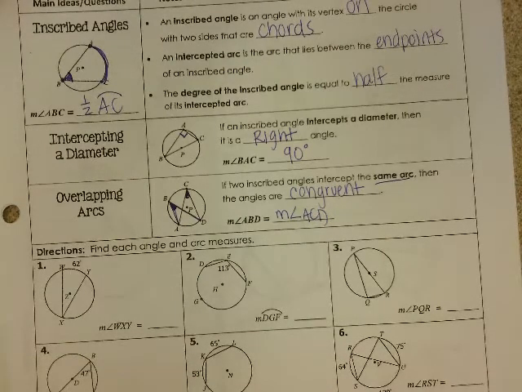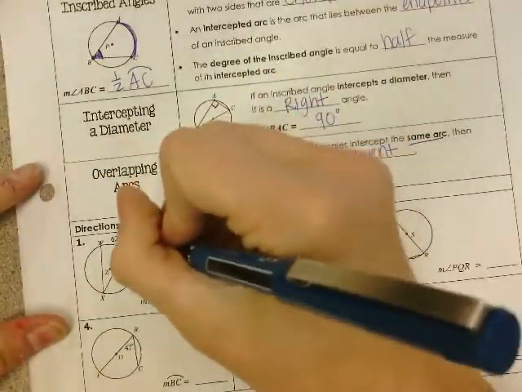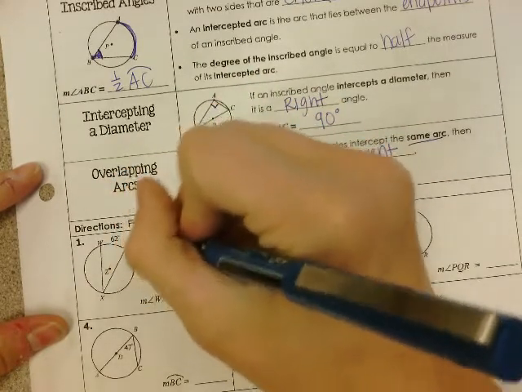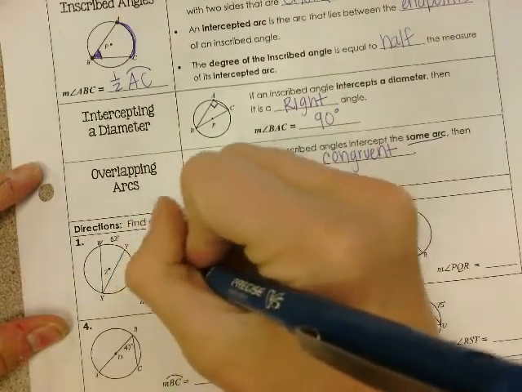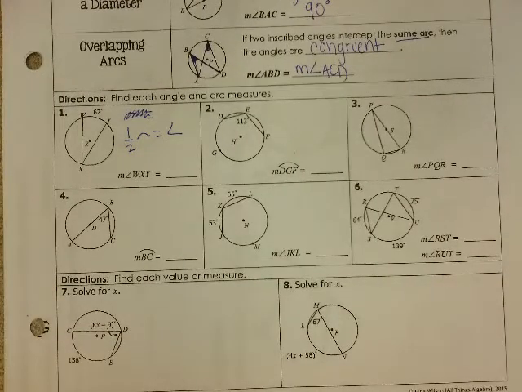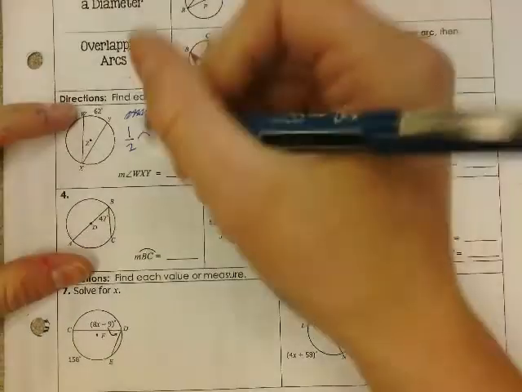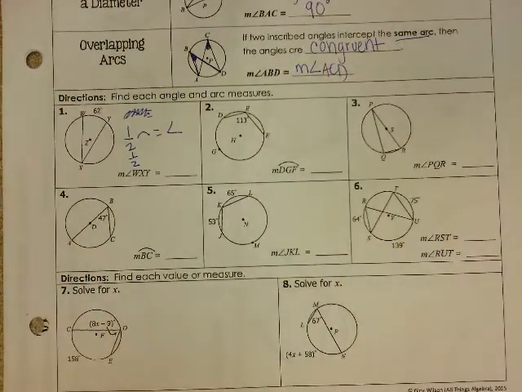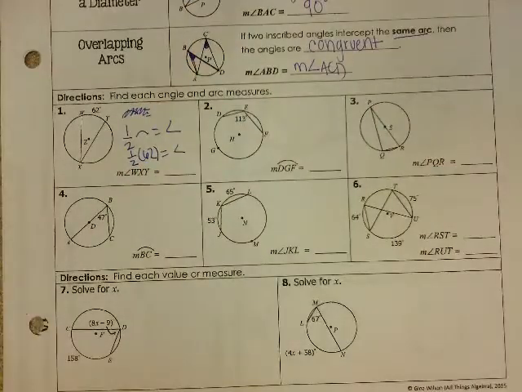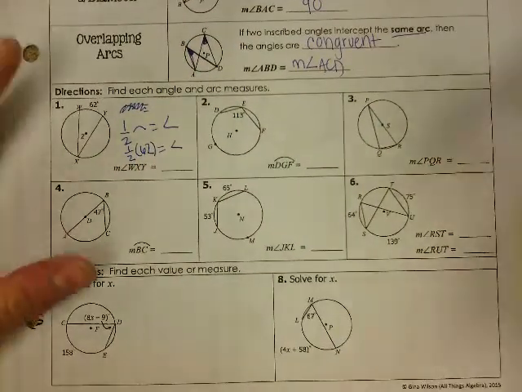All right. So here we go. So I know that half of the arc is equal to the angle. Okay? Half of the arc is equal to the angle, right? That's what we said earlier? Yes, it is, Landon. That is what we said. Okay. So, half of the arc, what's my arc? 62 is equal to the angle. All right, so what's half of 62? 31 degrees.